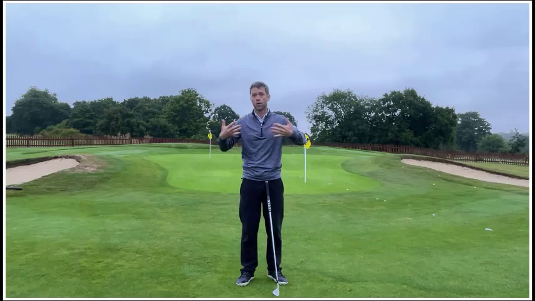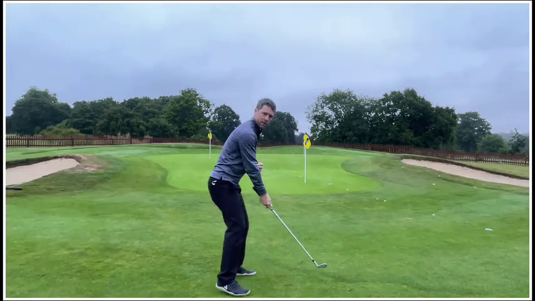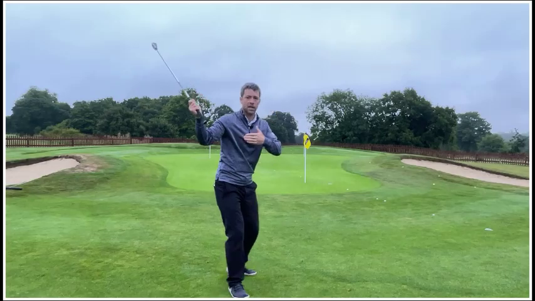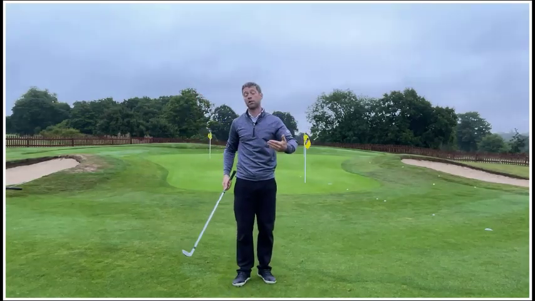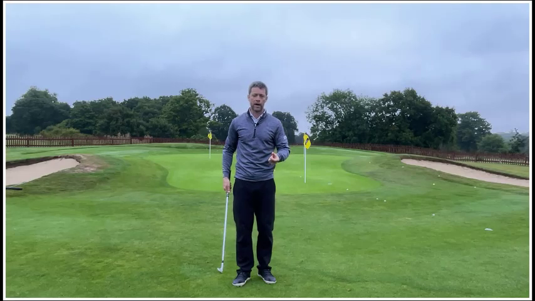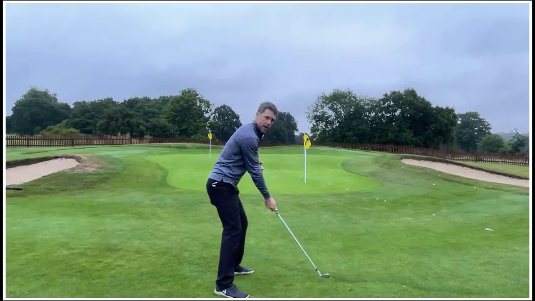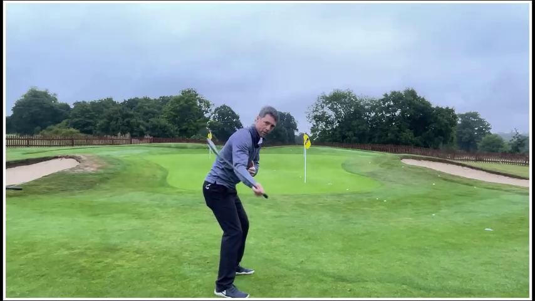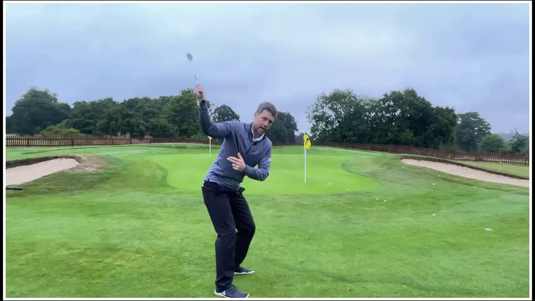So again, allowing for all things somewhat being equal, if the path the elbow moves back on is somewhere where, for example, the player is aspiring to move it through backswing, invariably what you'll see in the more accomplished and more advanced and more established players is the path the elbow comes down on will be very similar to the path the elbow moves back on.